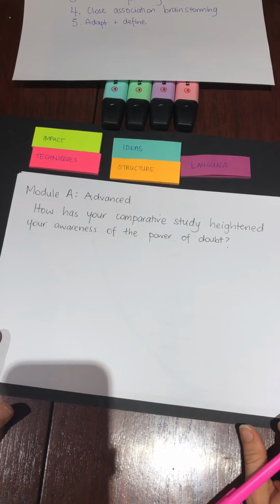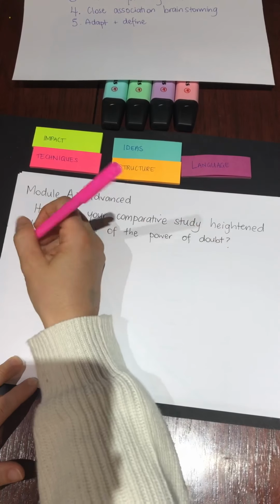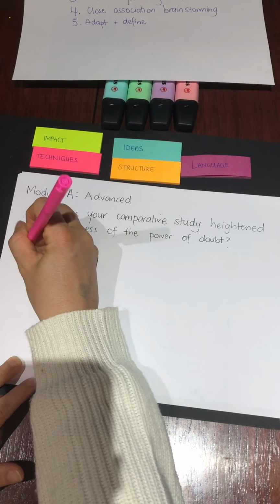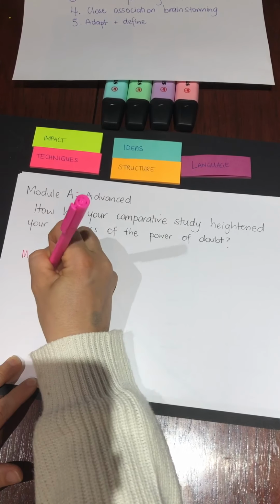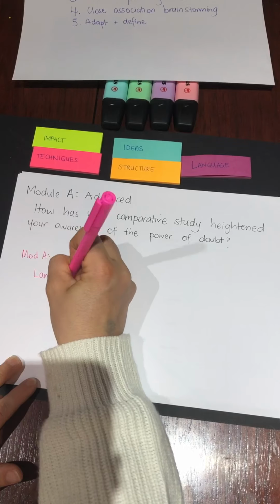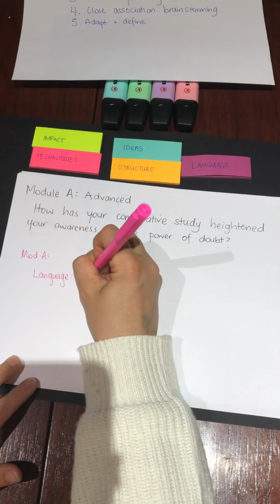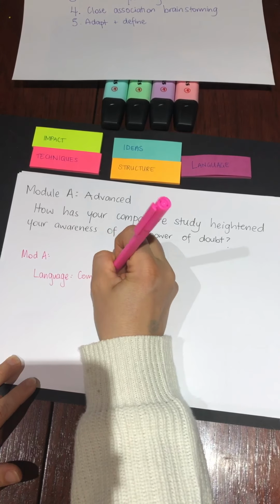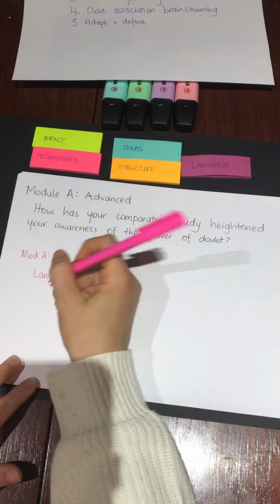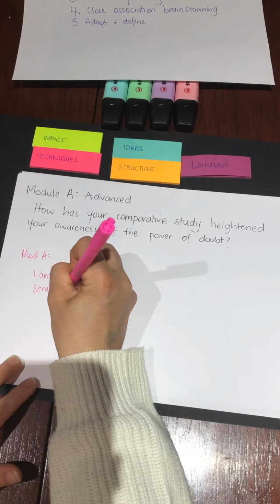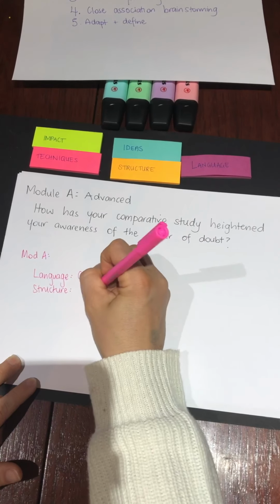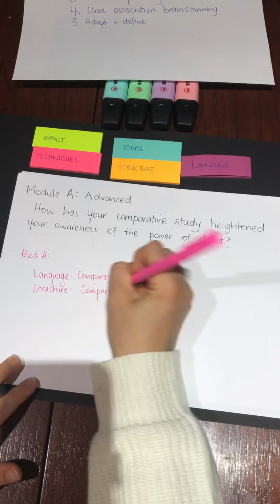Now, if I've studied really well, I know that my module dictates certain things to me. So the language that I must use is dictated by the fact that it's a comparative study. The structure is also dictated by the fact that it's comparative. You can choose to write either synthesized or, to be fair, a non-synthesized essay, but there must be comparison.